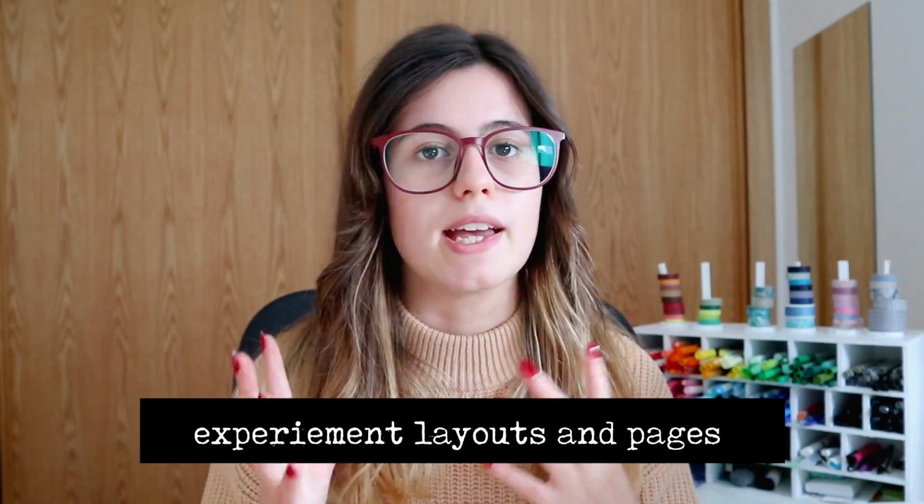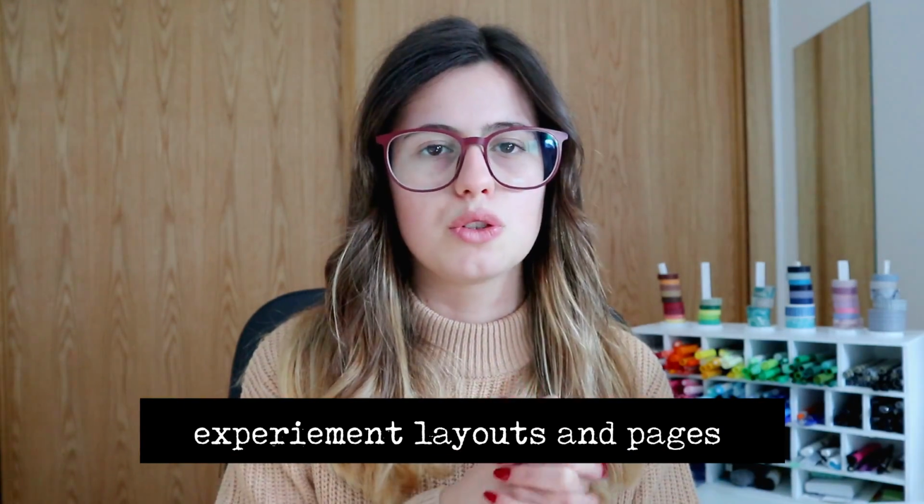And my last tip is to experiment. Try as many layouts as you can. It's not good to stick with one layout and only use that layout. Experiment with different layouts. And the other thing that you need to keep in mind is that your bullet journal is going to be ugly because it's your first.